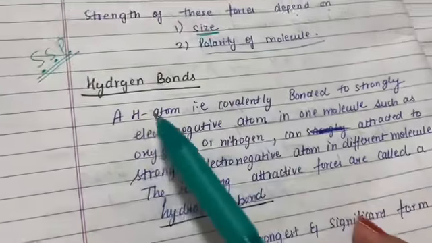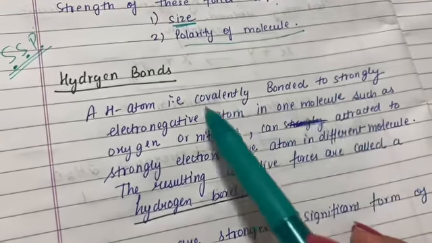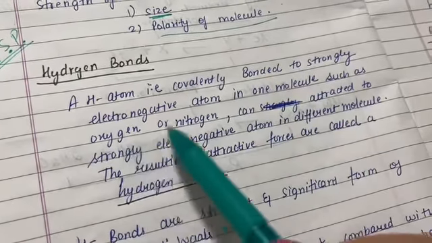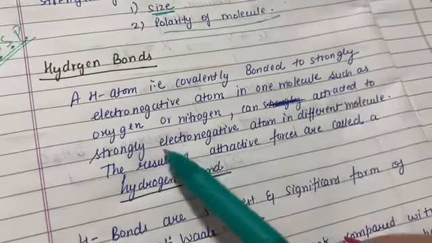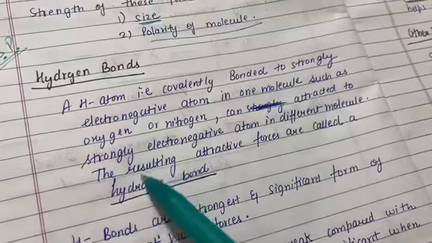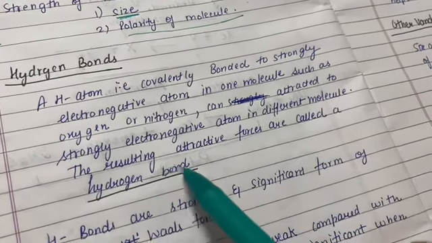Hydrogen bonds. A hydrogen atom that is covalently bonded to a strongly electronegative atom in one molecule, such as oxygen or nitrogen, can be attracted to a strongly electronegative atom in a different molecule. The resulting attractive force is called a hydrogen bond.